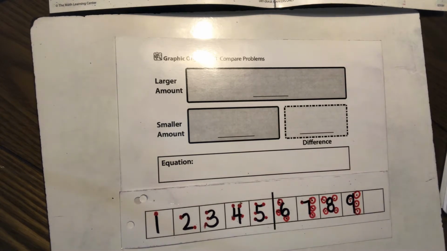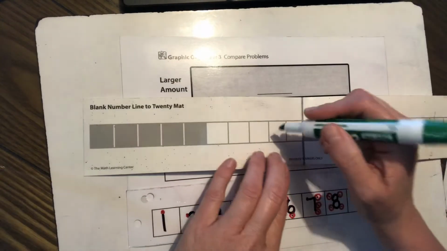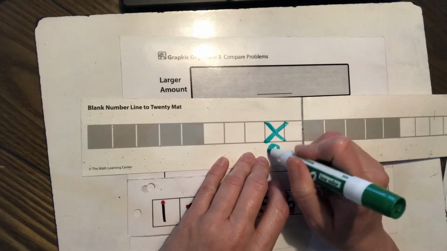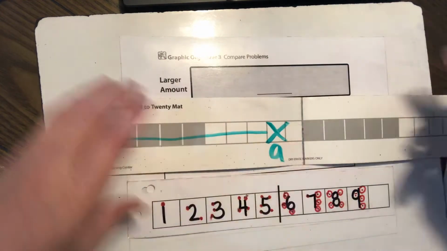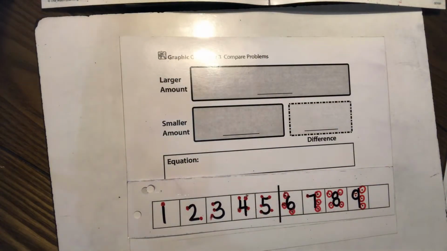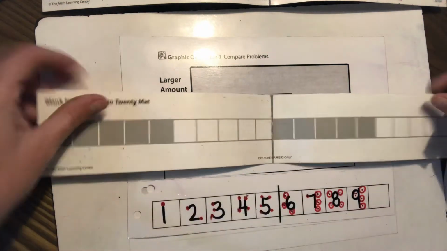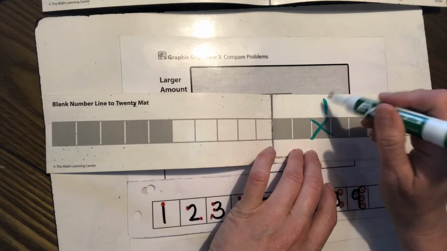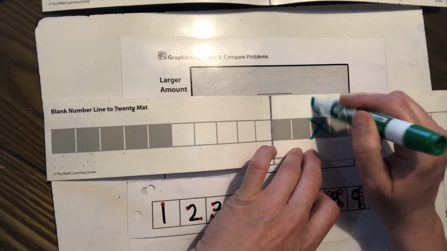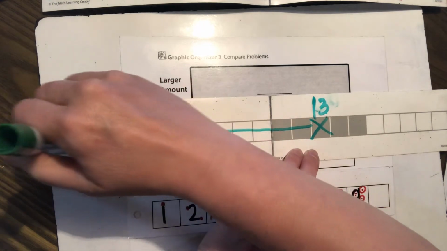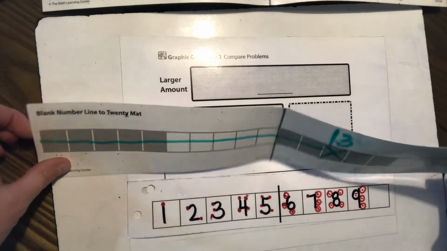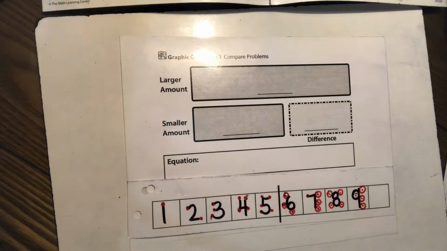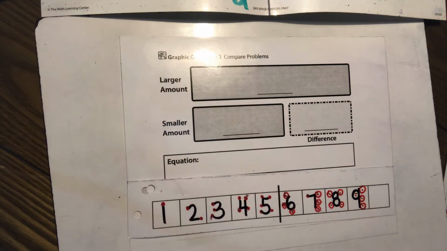It says Carlos has 9 baseball cards. So Carlos has 9 baseball cards, and I'm just going to go ahead and mark 9 on one of these. Alan has 13 baseball cards. So there's 10, 11, 12, 13. And I want to know how many more cards does Alan have than Carlos?